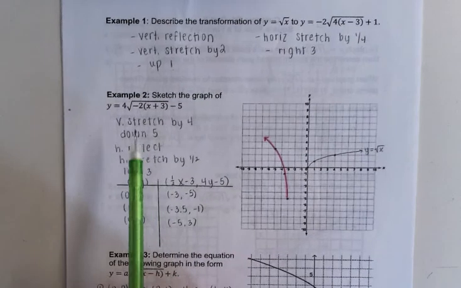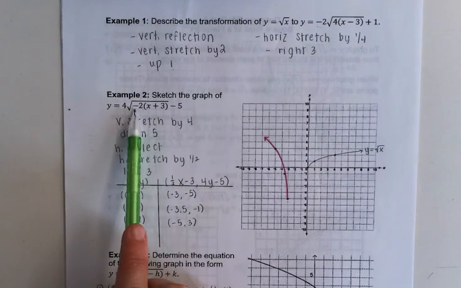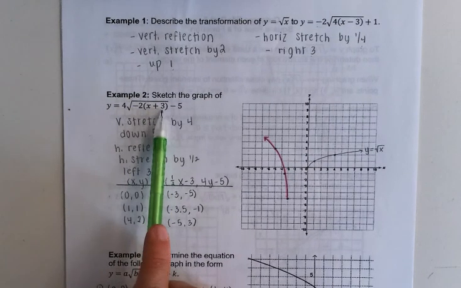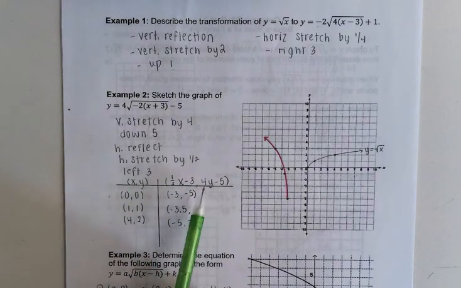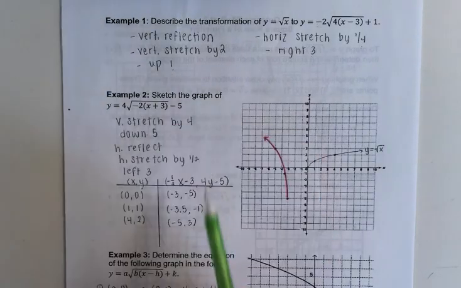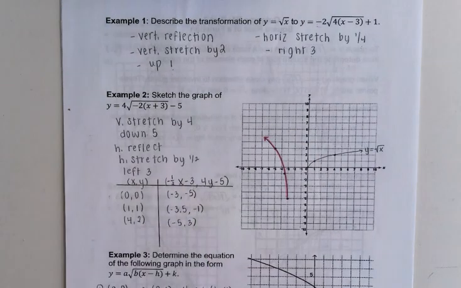For the horizontal movements, we've got -2 and a 3. So we have a horizontal reflection, a horizontal stretch by half, and we're moving to the left by 3. So my X values are getting multiplied by -1/2 and subtracting 3. So if you look at these points, when I plug in 0, 0, I get -3, -5. When I plug in 1, 1, I get -3.5, -1. 4, 2 becomes -5, 3.